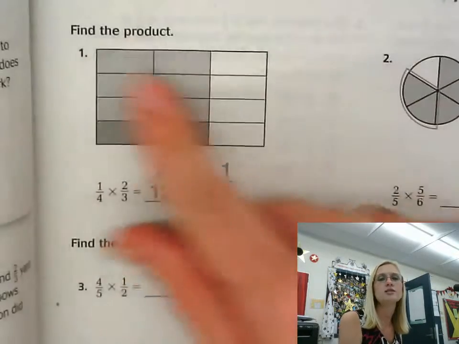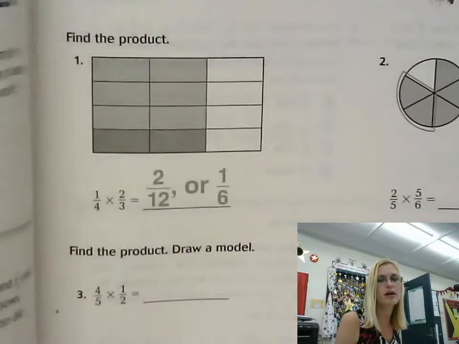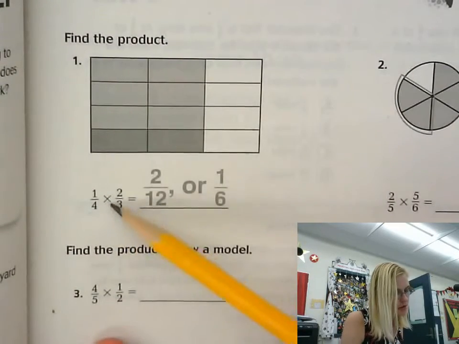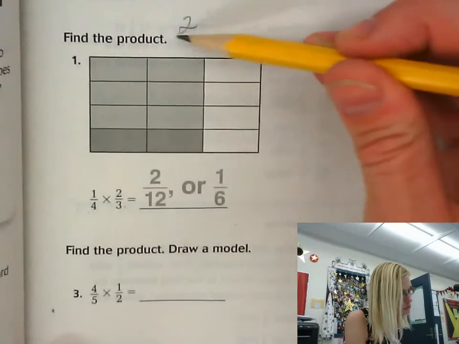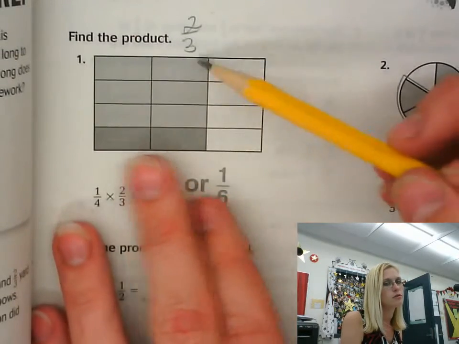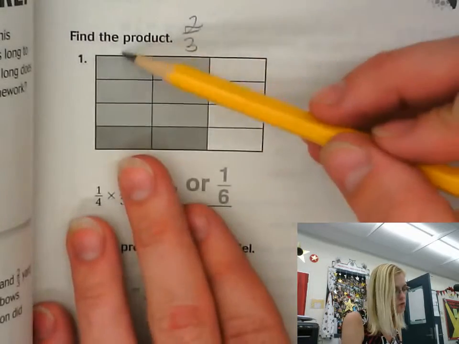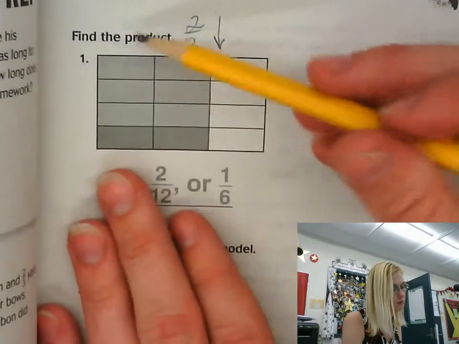They have already done two models with you, and I'm just going to review what they've already done, and we'll use that as our comparison. So the very first thing they did is they have 1/4 times 2/3. They lowered their sides. This became 2/3, and as you can see, it's divided in thirds: 1/3, 2/3, and 3/3. And they shaded 2 going down.